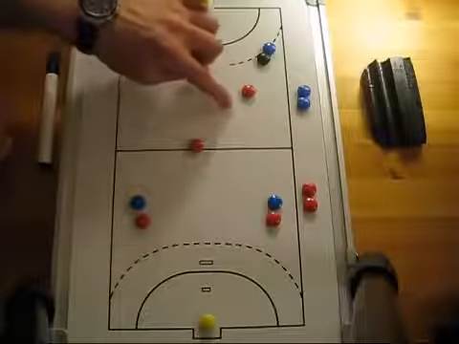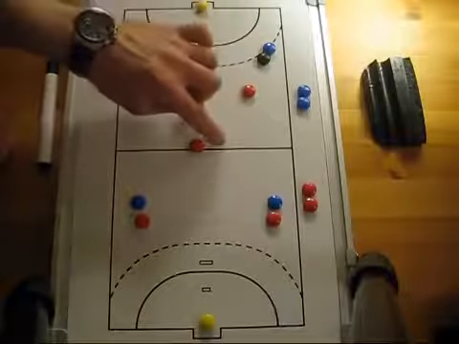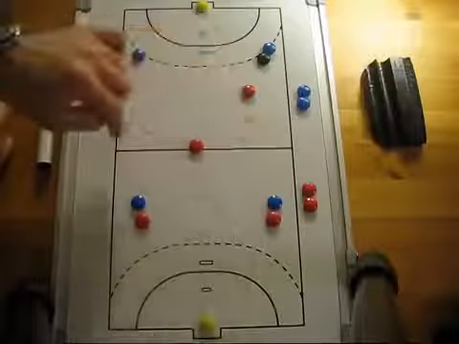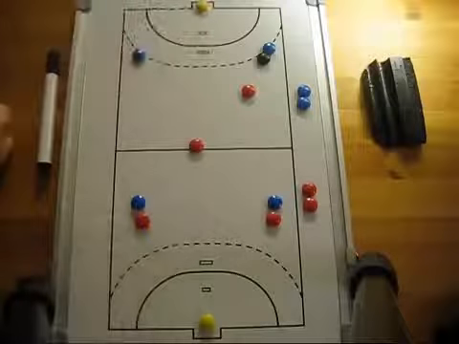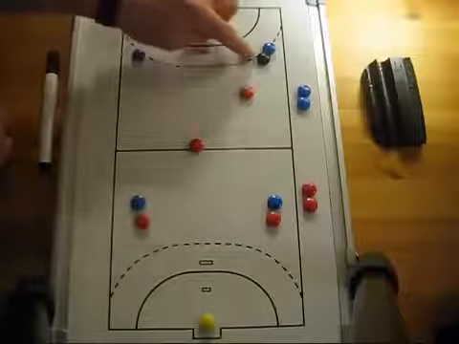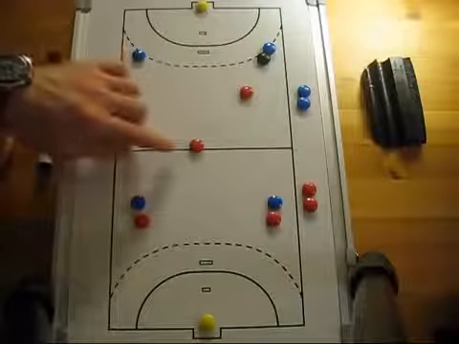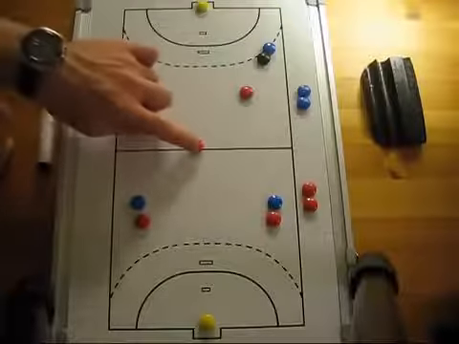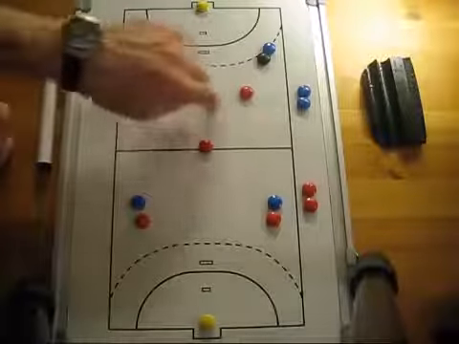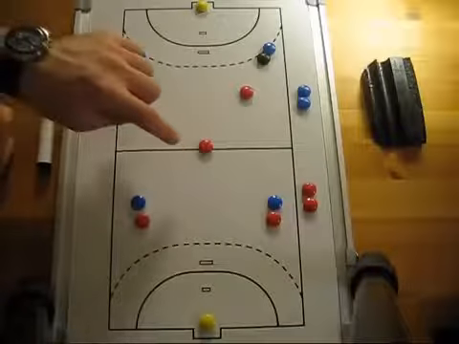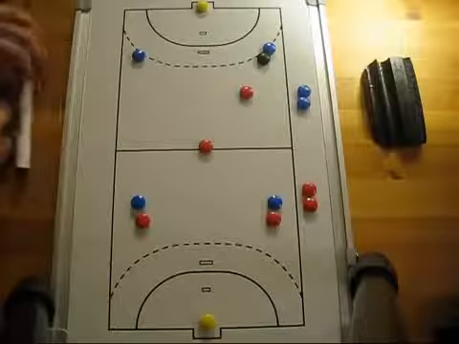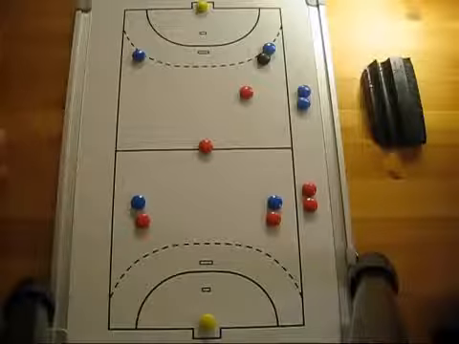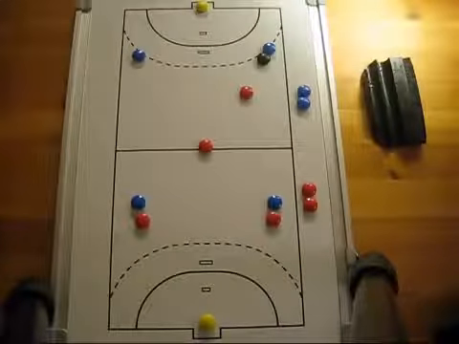When the ball is on the right side of the pitch, your right striker goes a little bit forward, a little bit over this middle section line, for like 3 or 4 meters forward, not longer, to cover this player with the ball. And at the same time, your left striker would drop back a little bit into the middle section of the pitch to cover the middle section and to prevent this through pass, this pass through the middle of the pitch.